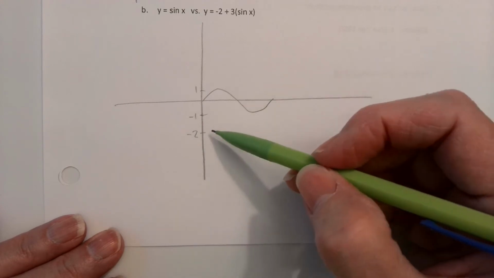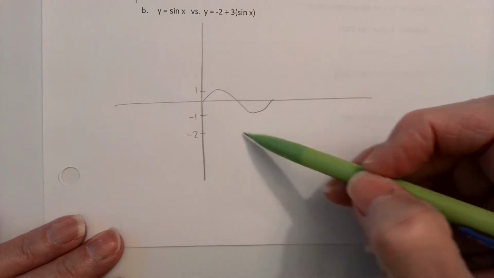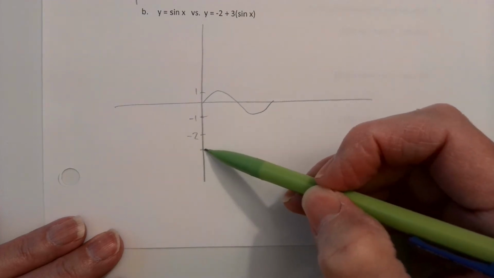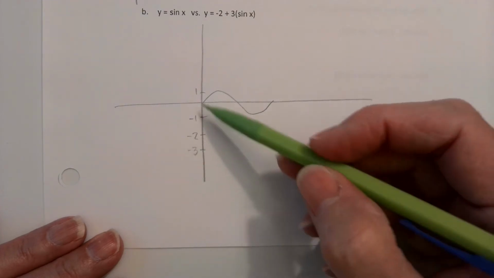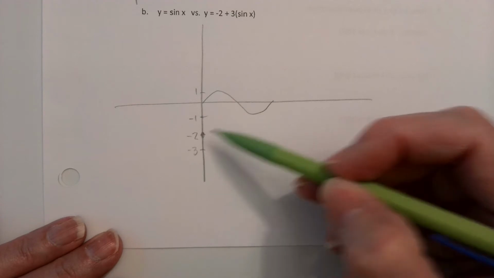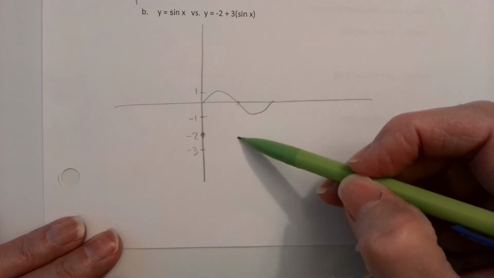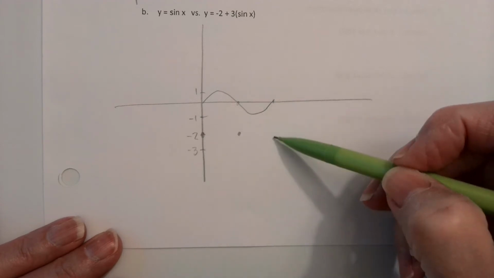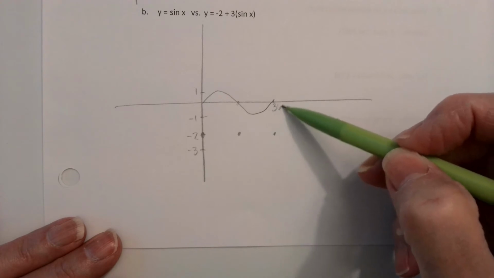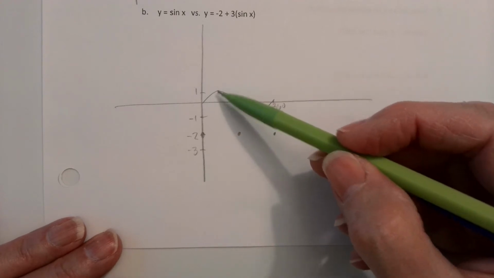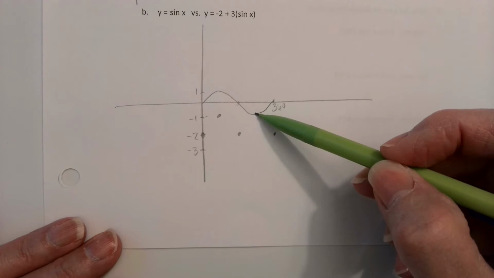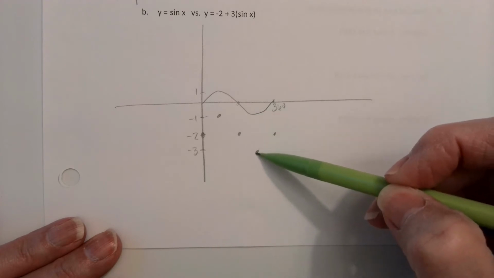Now if I have a negative 2, I know that it's going to start here and go like this, right? So I know it's going to go down to negative 3. So I know this one's going to come down here. I know this one's going to come down there. And I know this one's going to come down here. Again, that's 360. I know this one's going to come down too. I know this one's going to come down too, which is going to be here.